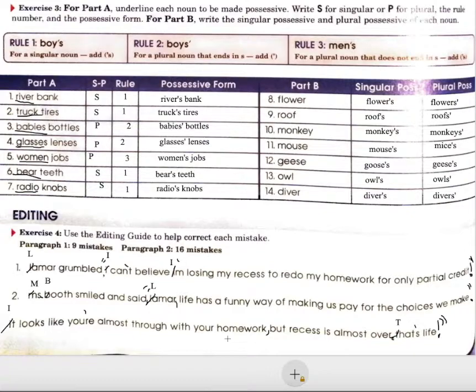Okay, let's see if we have all of our mistakes here. We should have 16. 1, 2, 3, 4, 5, 6, 7, 8, 9, 10, 11, 12, 13, 14, 15, 16. Okay. We have them all. 17, because of the last thing there. All right. There should be 17. I know that says 16, but there actually should be 17 there. All right, we're done.